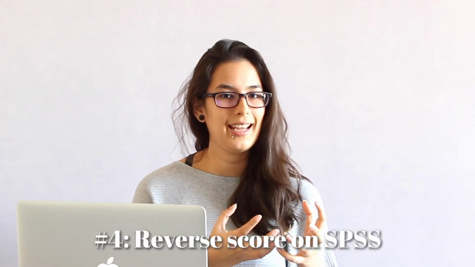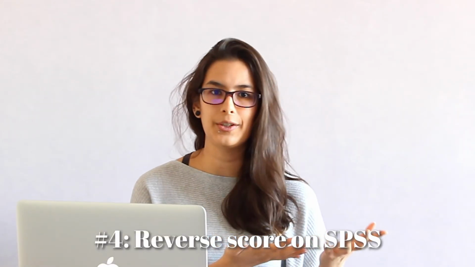Tip number 4, worry about reverse scoring your scale items on SPSS later on. Seriously, this is just to keep things straightforward during the Qualtrics section of your project. Plus, it's a lot easier to reverse score items on SPSS compared to Qualtrics anyway.